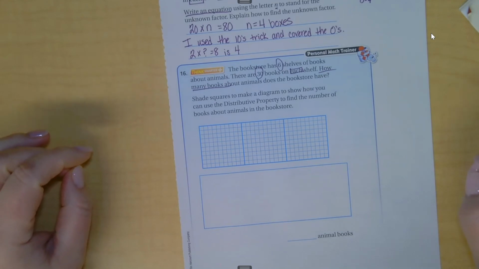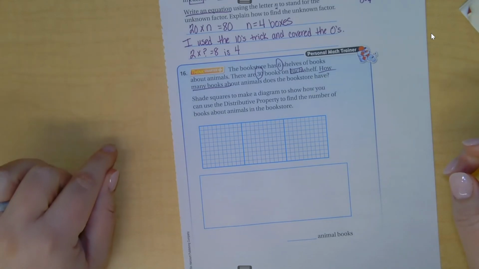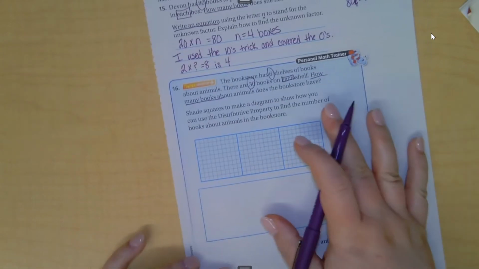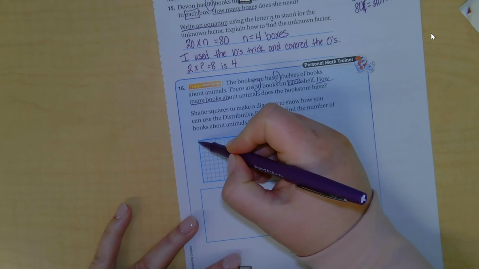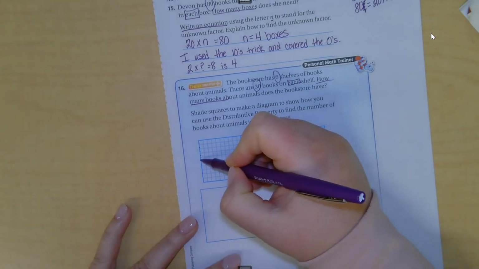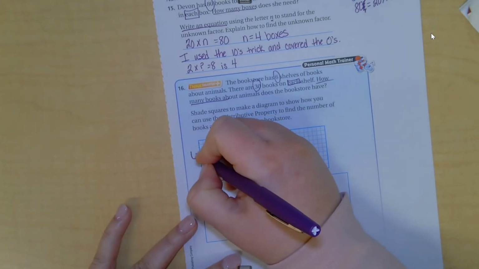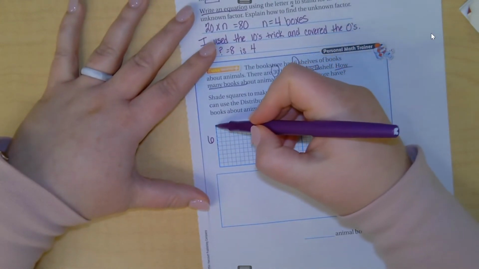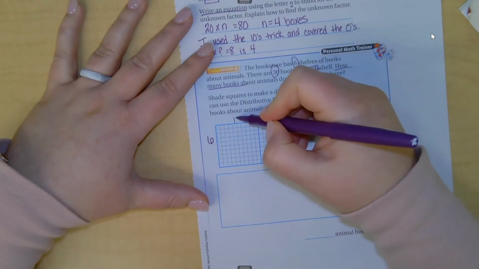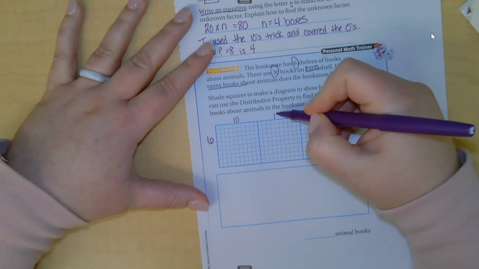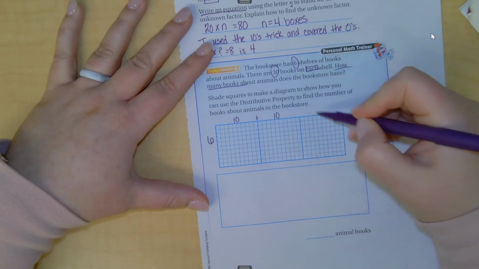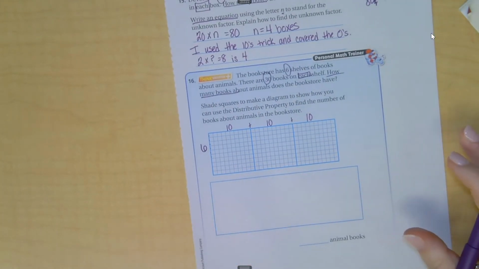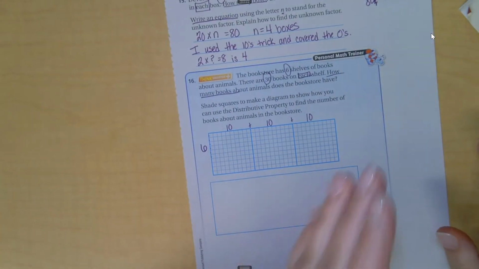Okay? So I need 6 shelves of 30. All right, so that means I'm going to go down 6. 1, 2, 3, 4, 5, 6. Okay? And they have already shown you from here to here is 10. From here to here is 10 more. And from here to here is 10 more. There's your distributive property. Instead of 30, you have 10 plus 10 plus 10.